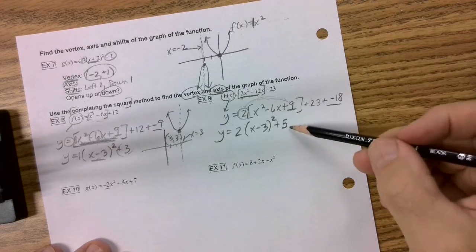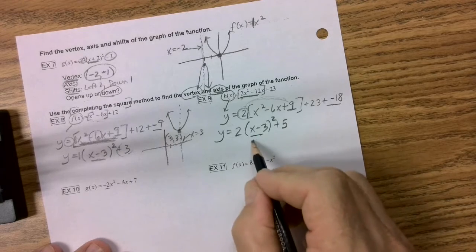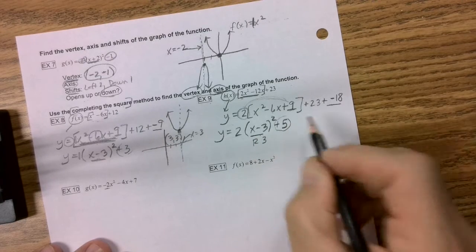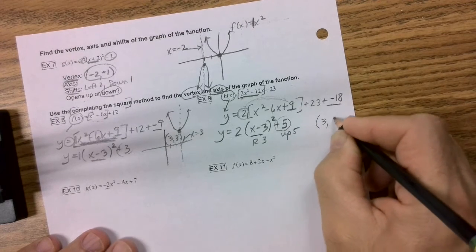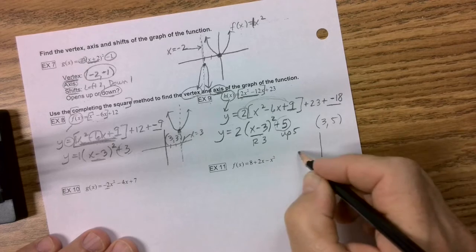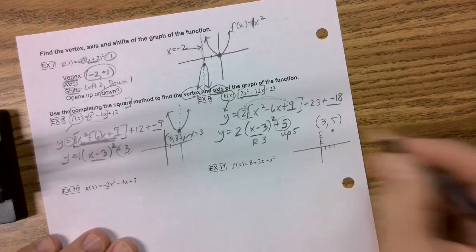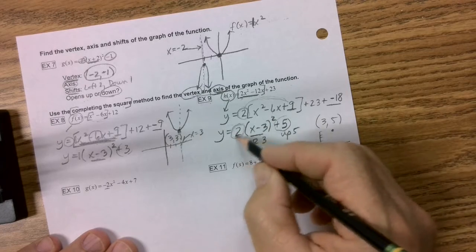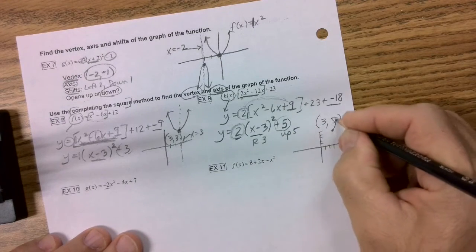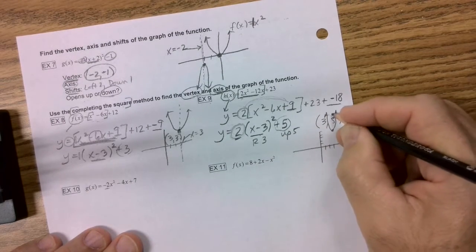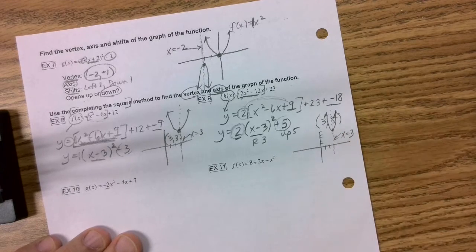After all that work, I finally got something I can read. Where's this going to take the vertex? It's going to take it right 3. Where's this going to take it? Up 5. So it tells us our vertex is 3, 5. Now if I was to kind of paint a picture of what's going on, 1, 2, 3, 1, 2, 3, 4, 5. This isn't going to be perfect, but it's vertically stretched, horizontally shrunk. In other words, it's skinny. And it opens upwards. But then I draw in my axis of symmetry, and that is x equals 3.